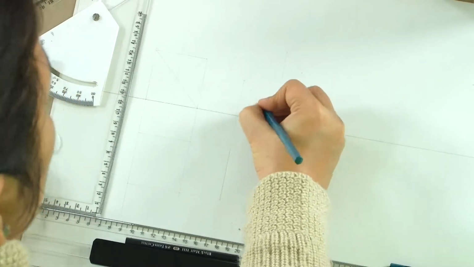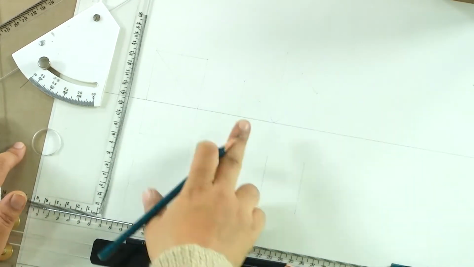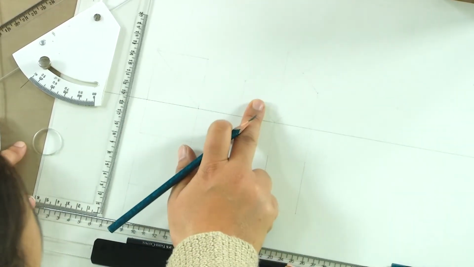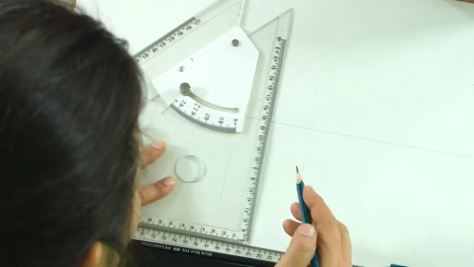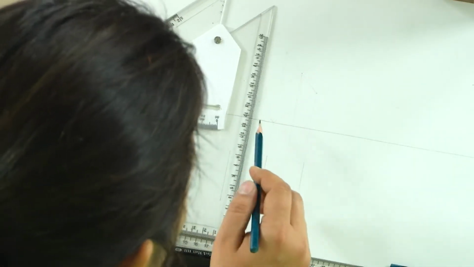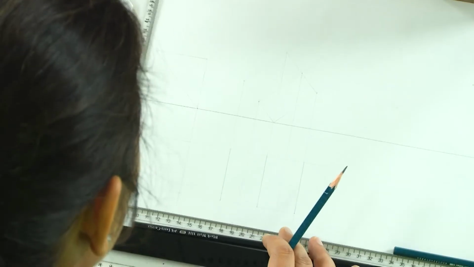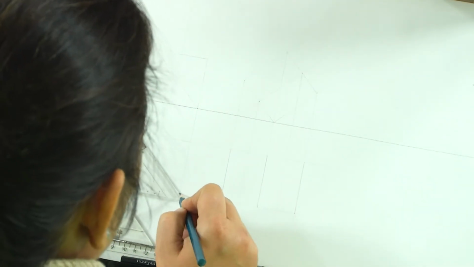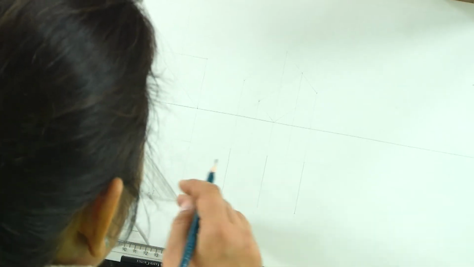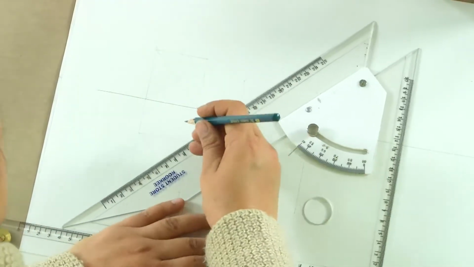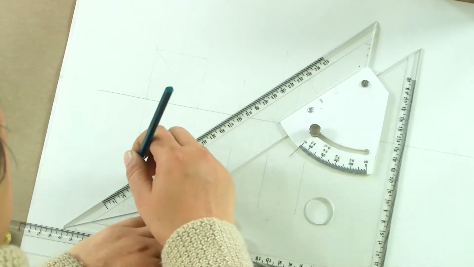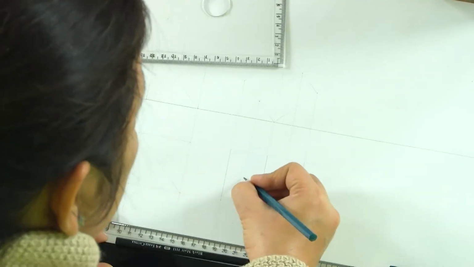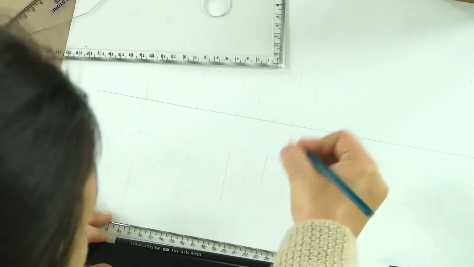The axis will appear as the true length in VP because it is still parallel to VP. And if we locate the position of the axis, then this is our axis.